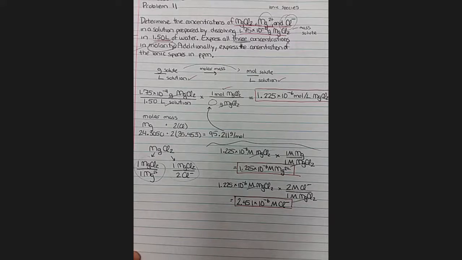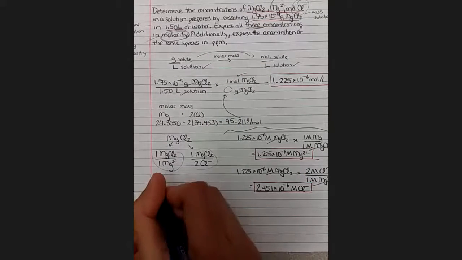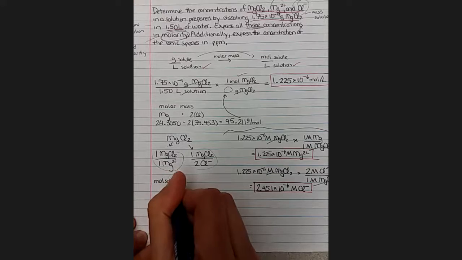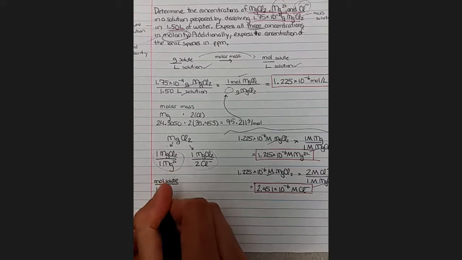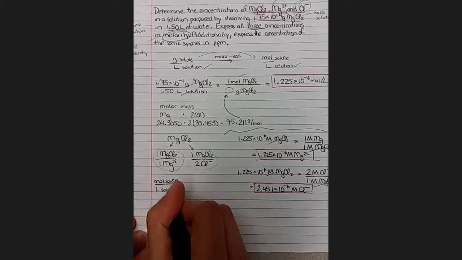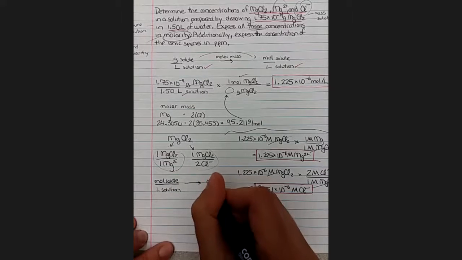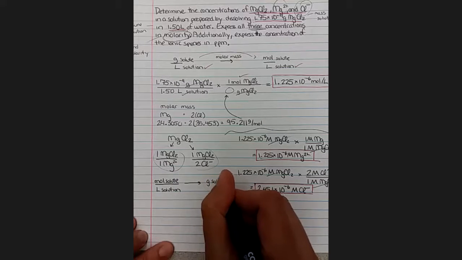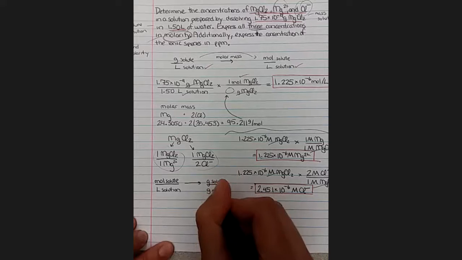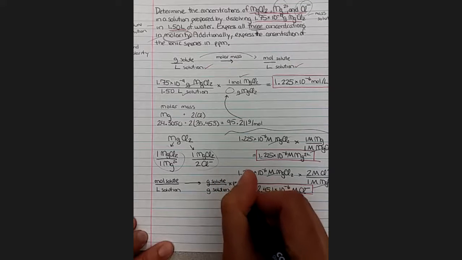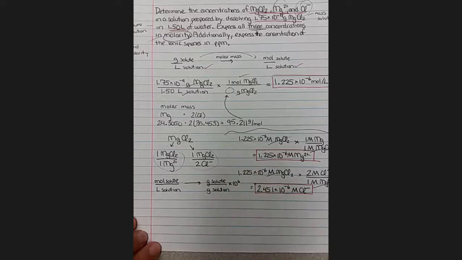I don't know if we're going to fit it on the page, but we'll make an effort. So molarity is in moles of solute per liters of solution. And parts per million is a mass measurement. So that's going to be in grams of solute per grams of solution. And then we'll multiply that by 1 million to give parts per million.